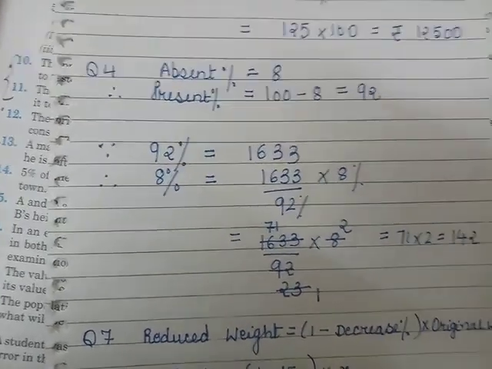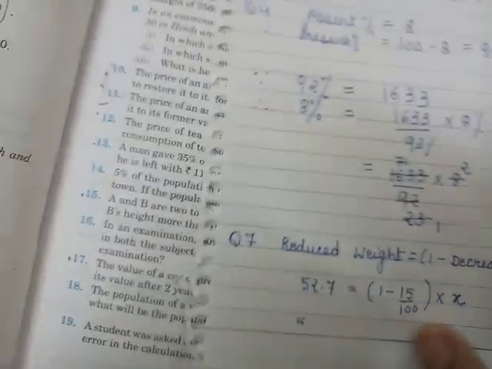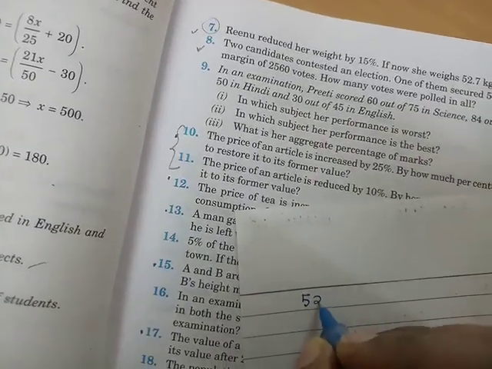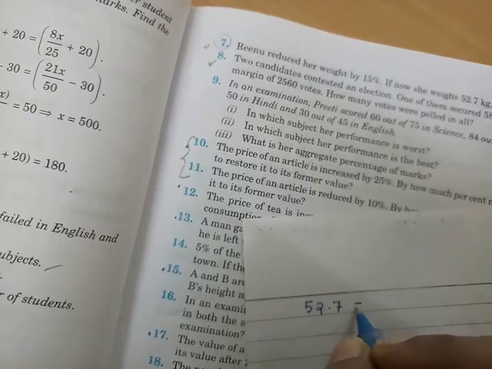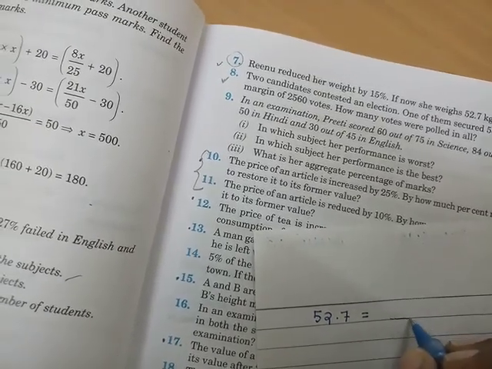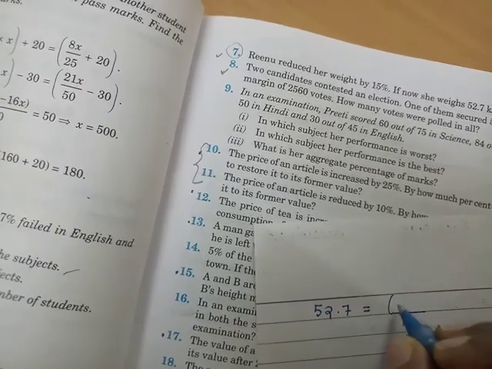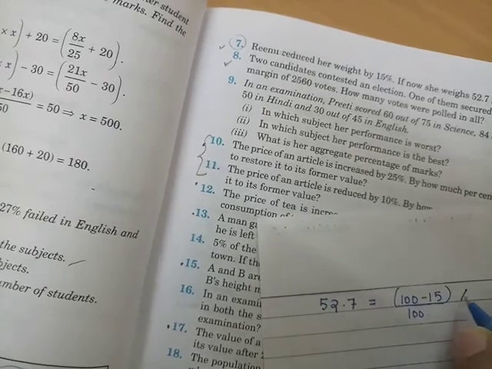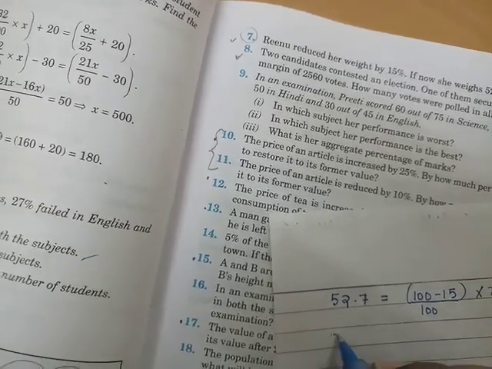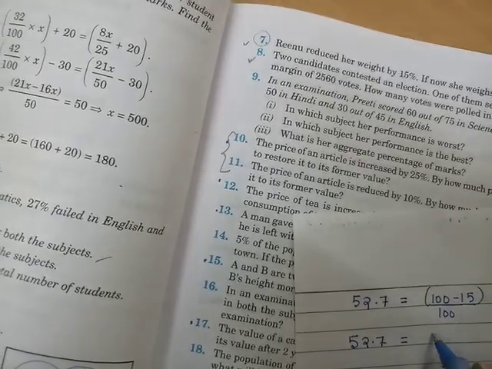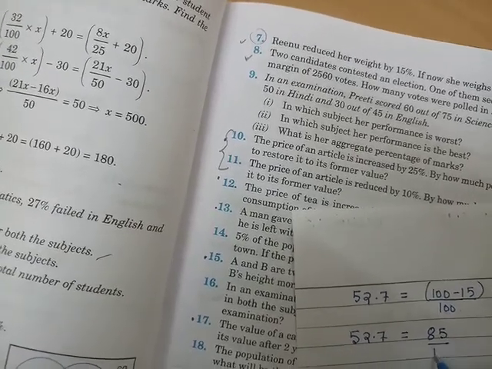52.7 is equal to, 100 will become LCM, 100 minus 15 into x. 52.7 is equal to 85 upon 100 into x.